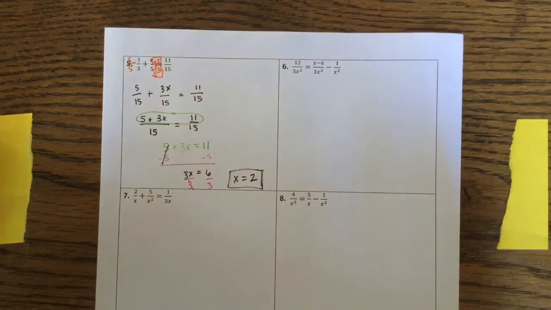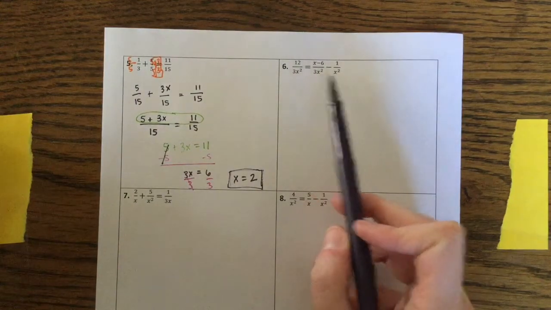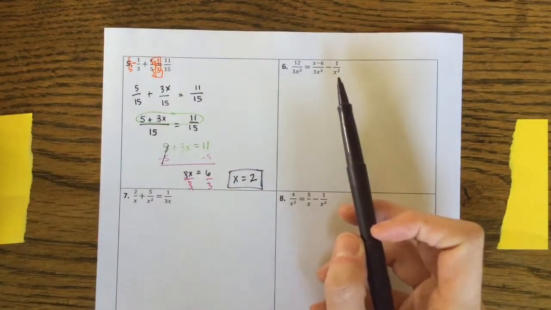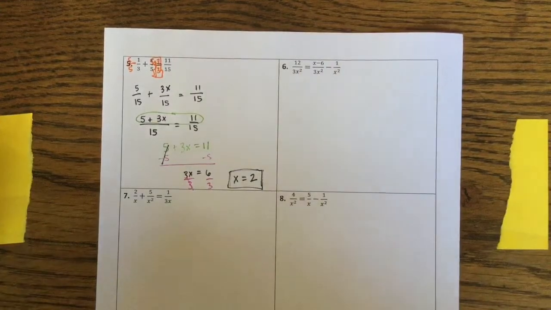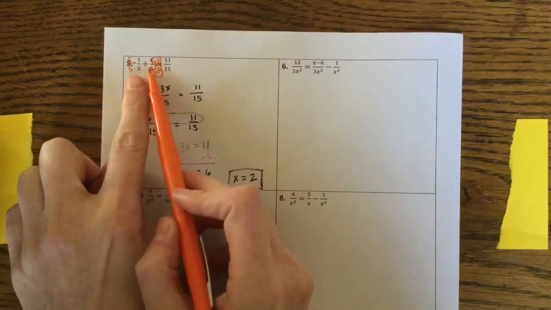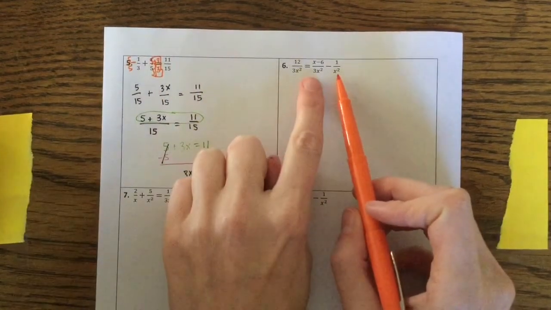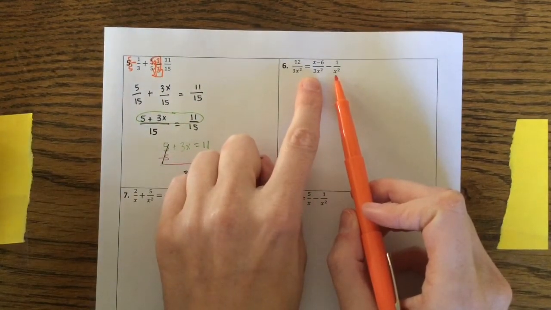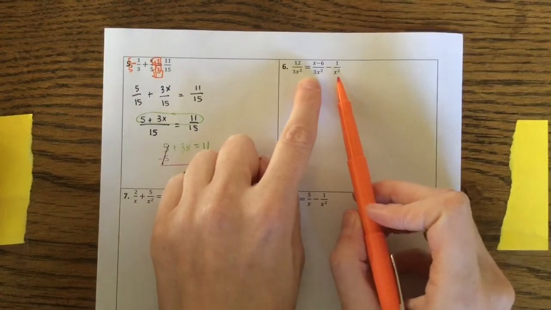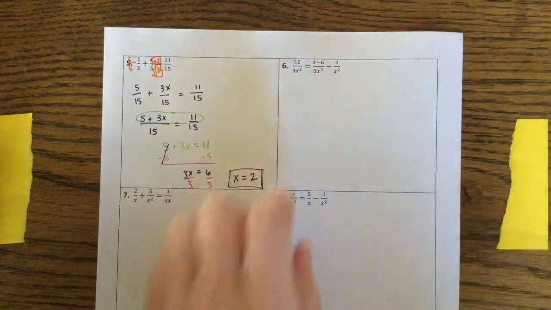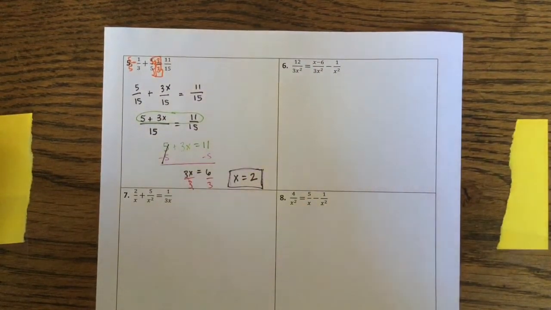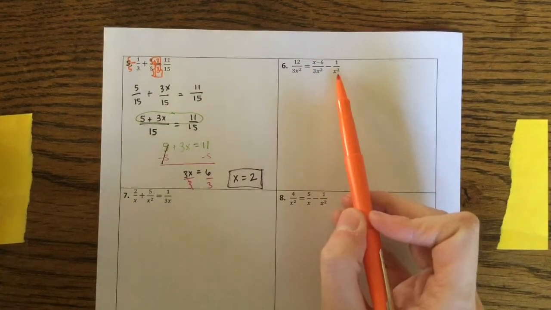So on number 6, it's got variables in the denominators. So as we start thinking about finding a common denominator, we'll have to consider the variables as well. Just like when we talked about on number 5, we had to add these fractions together before we could do any sort of solving. So same idea over here. We're going to need to subtract these two fractions before we can either cross multiply or solve it by getting common denominators. So we need to be able to subtract, we need a common denominator.